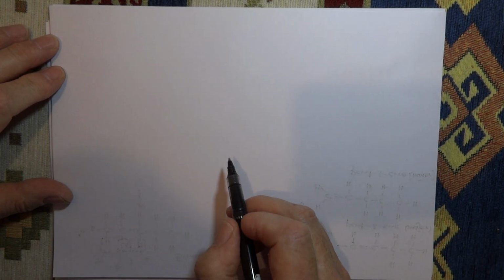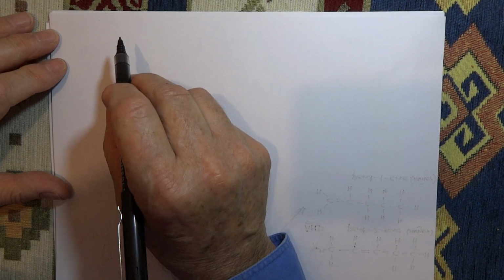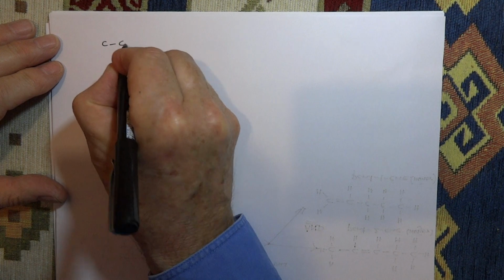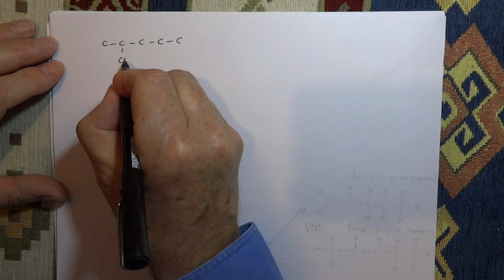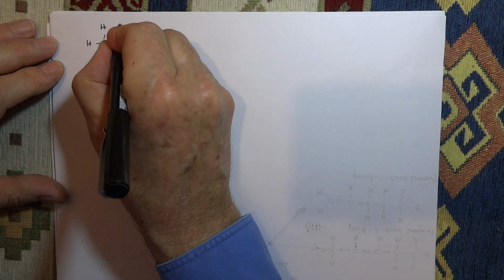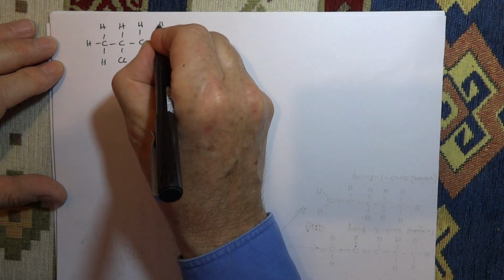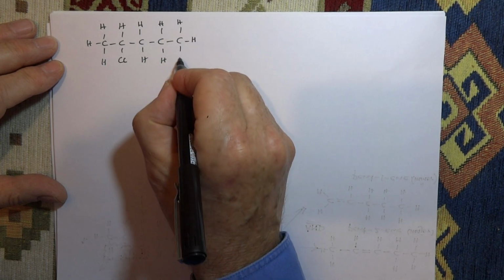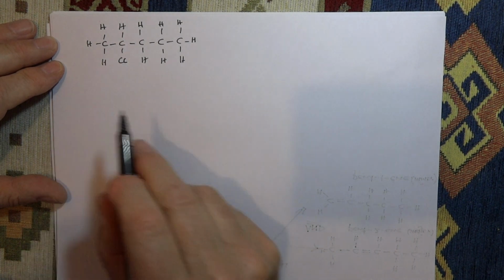Okay, let's look at the elimination reaction that was online today. I'll just focus on the elimination of the haloalkane. So we had 2-chloropentane. There's 5 carbons in the chain. There's single bonds between each carbon atom in the chain. And the chlorine, the halogen, is on carbon number 2.